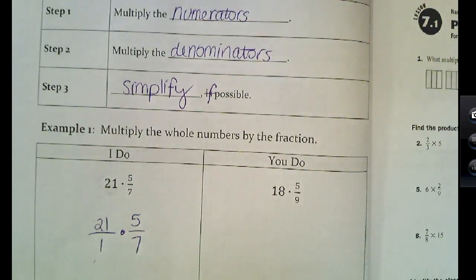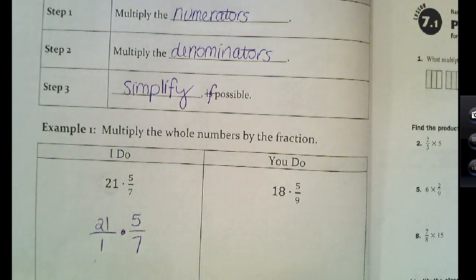The reason that I like to write that as a fraction is because when we're multiplying fractions, we can do something called cross-canceling. Raise your hand if cross-canceling sounds familiar. If that vocabulary does. All right, cool. So this is brand new.